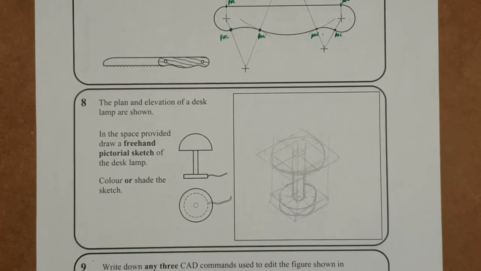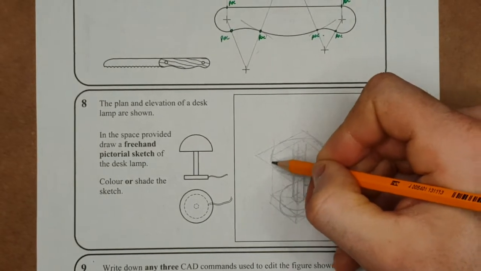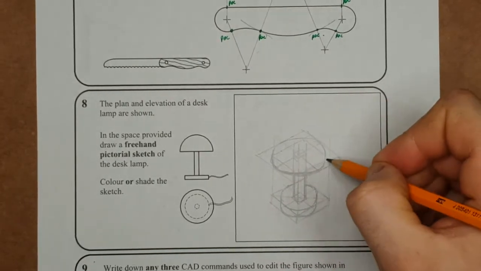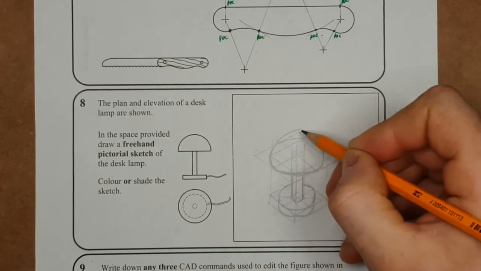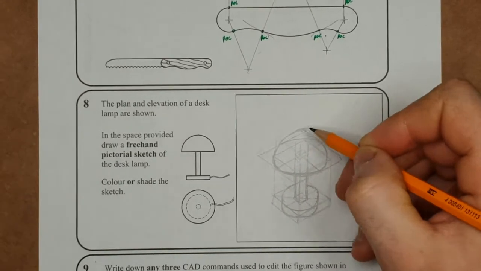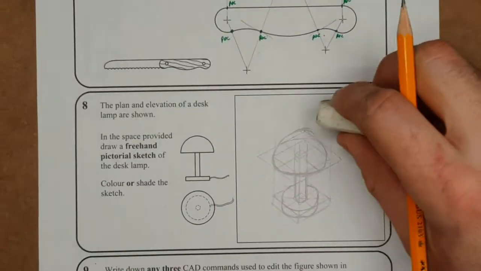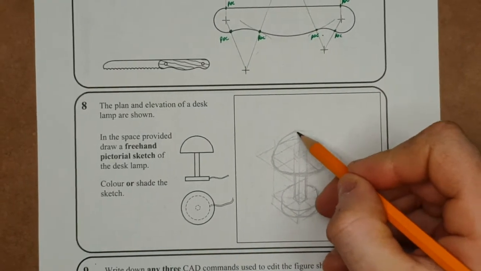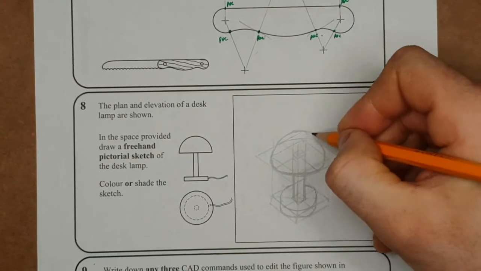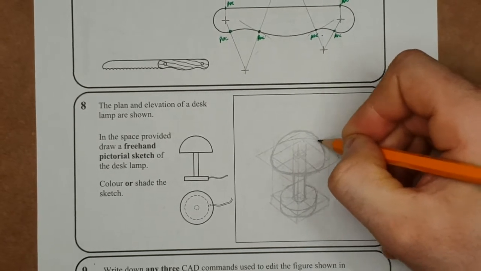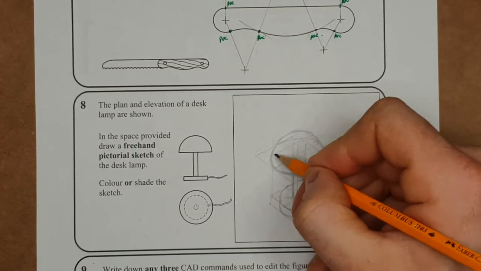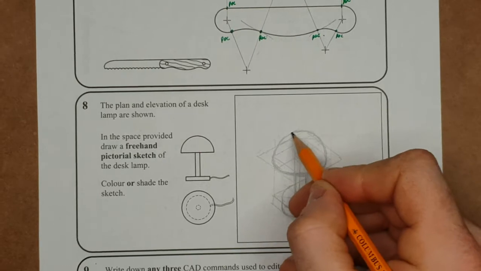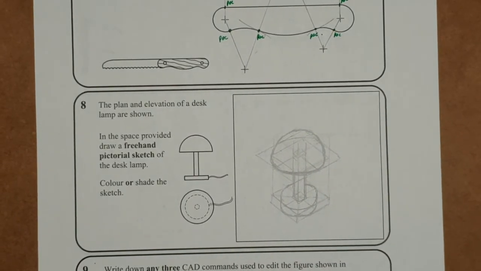I'm tempted to go for the rubber just to clean up some of these, but I'm going to leave it and see what it looks like after. I need this spherical head on this as well. There's no real method to that. If it looks right, it is right, really. There we are.